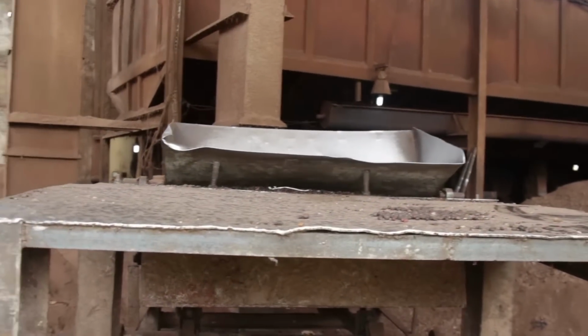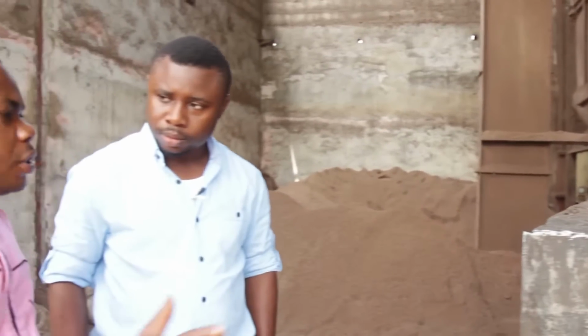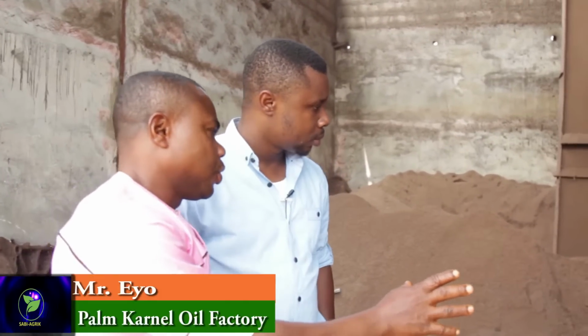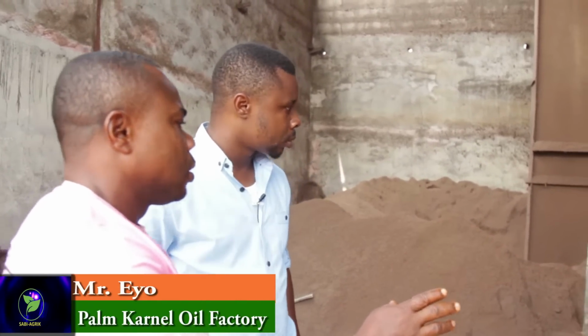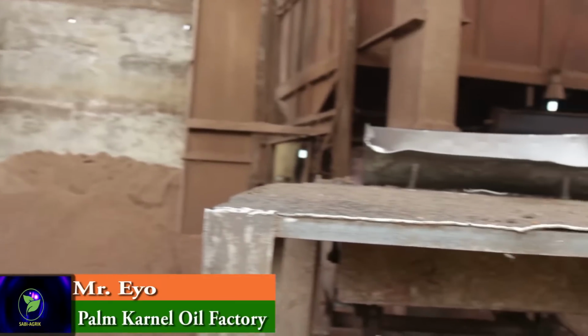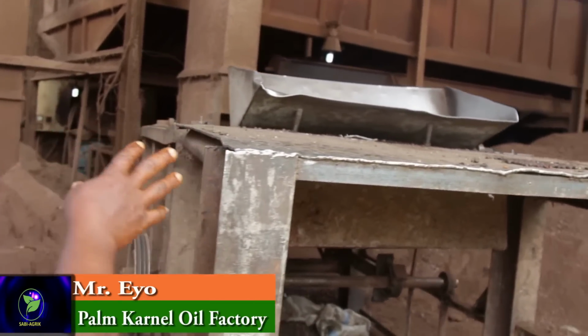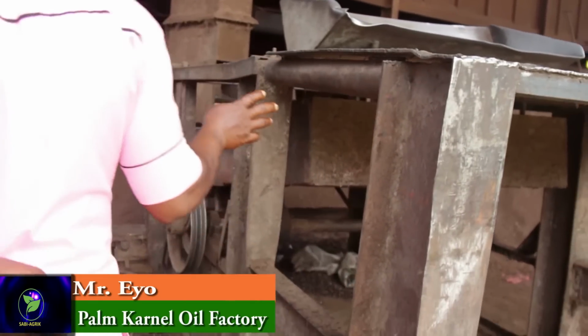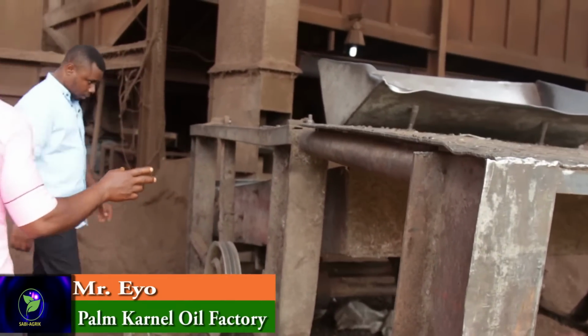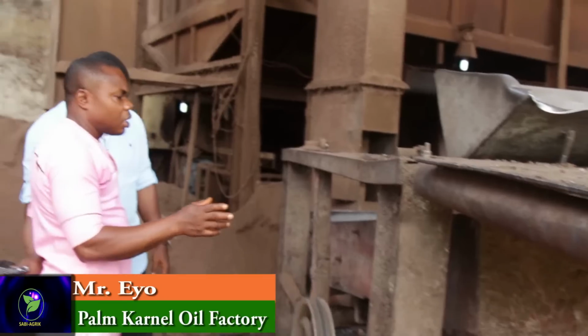After receiving the kernel, we weigh it on the weighbridge. This is where we discharge the kernel. This machine is called a shaker. This is where we separate the impurities. The shaker has three layers.